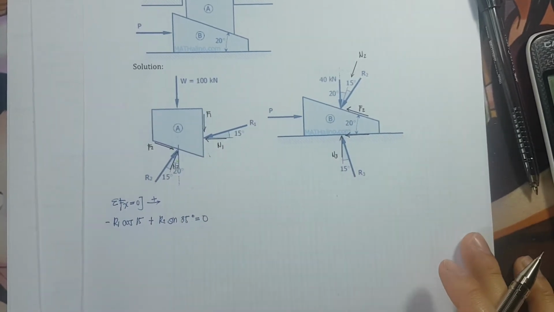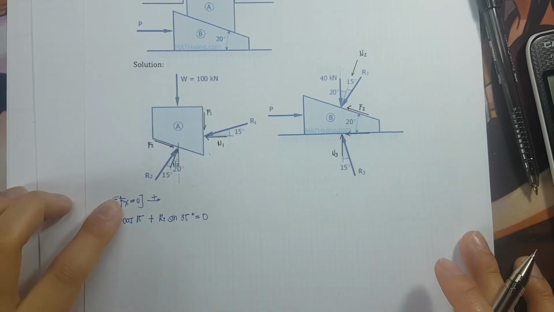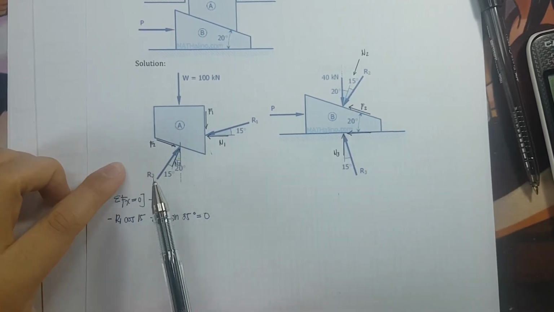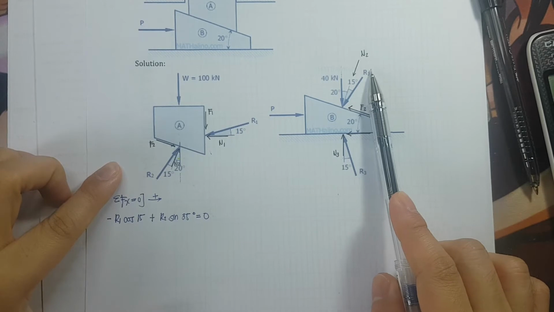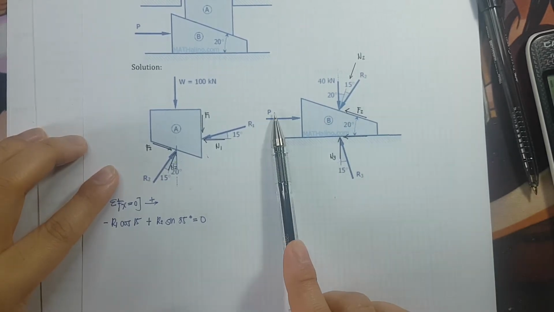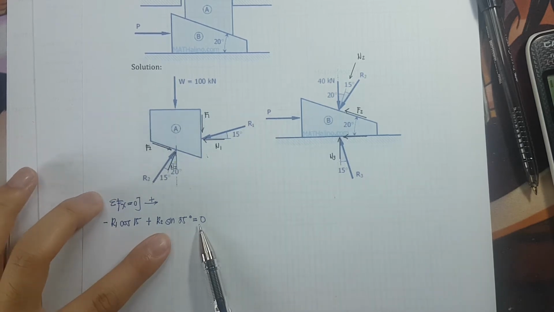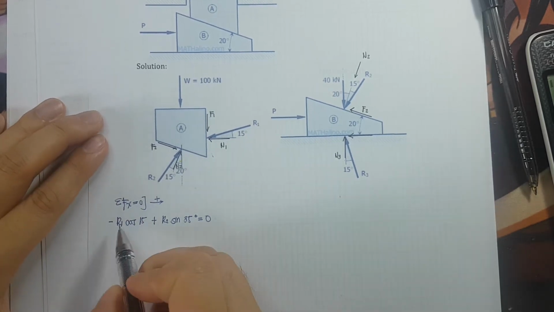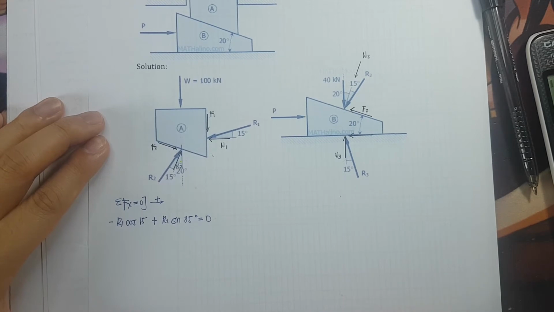Now take note, I am interested in solving for R2 because if I can solve R2 here, I can translate it here. If I can solve R2, then I can solve for the value of P. So R1 in terms of R2: transpose this to the other side of the equation to make it positive.